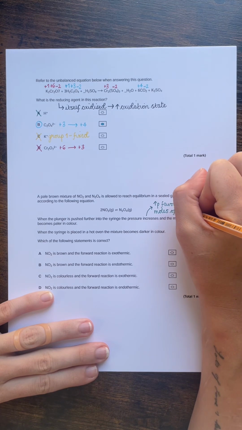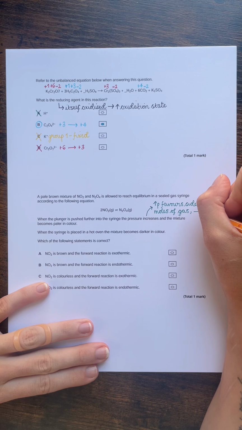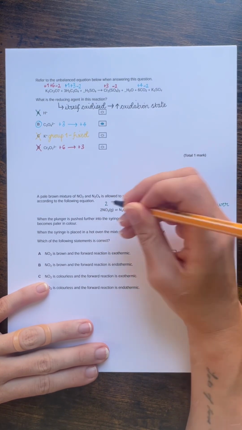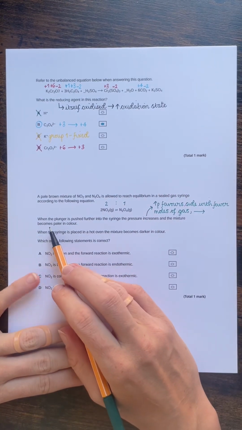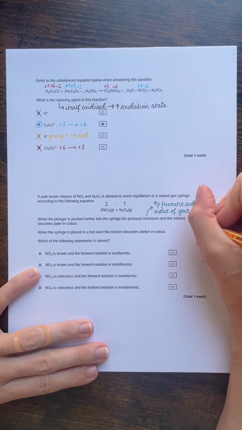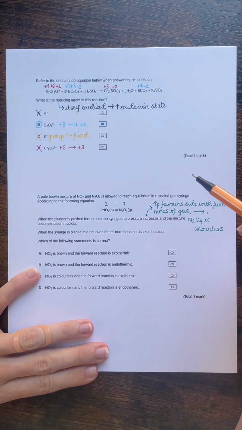So when we increase the pressure, it's therefore going to favour the forwards reaction because there are fewer moles of gas on the product side. And if a mixture therefore becomes paler in colour, that tells us that the N2O4 has to be colourless. Because if increasing the pressure is making it become paler, the forwards reaction is what is being favoured when we increase the pressure, so that has to be true.